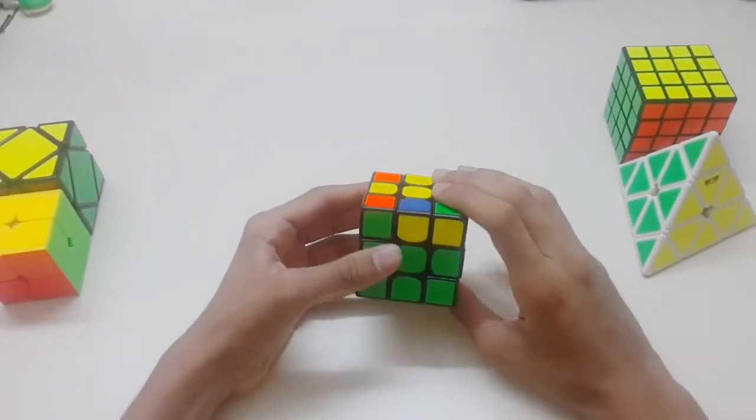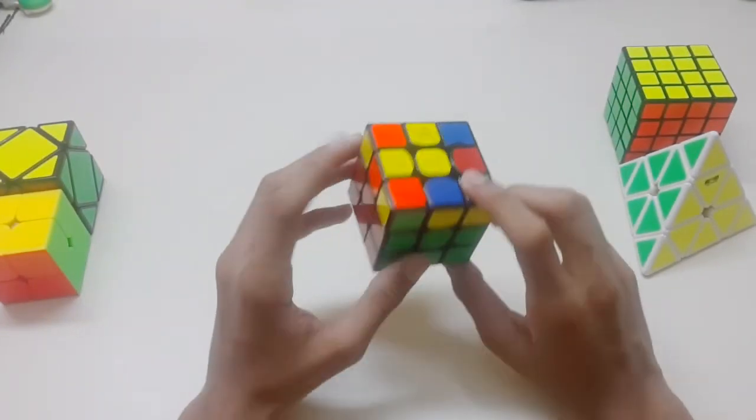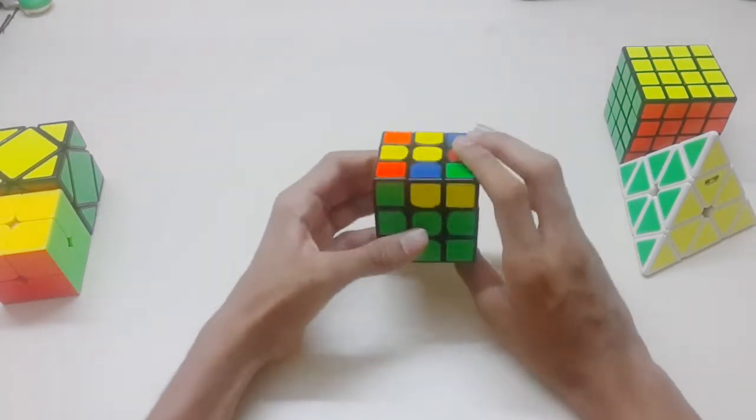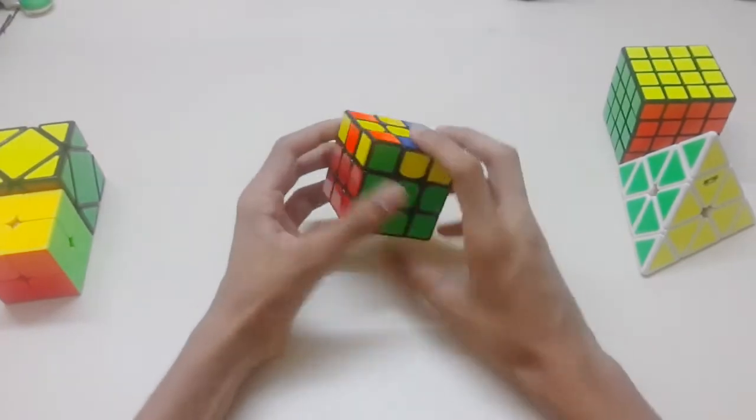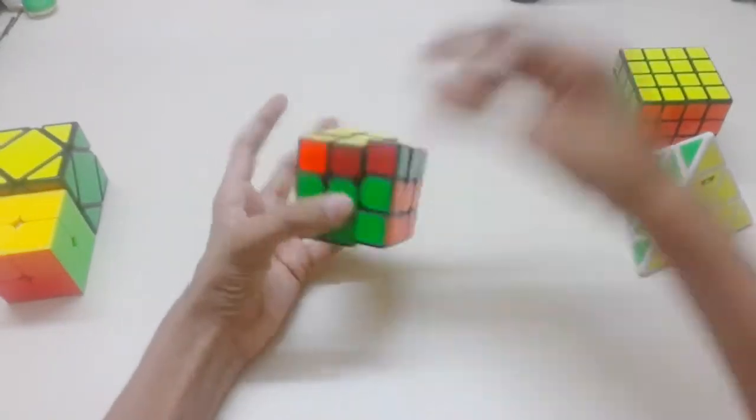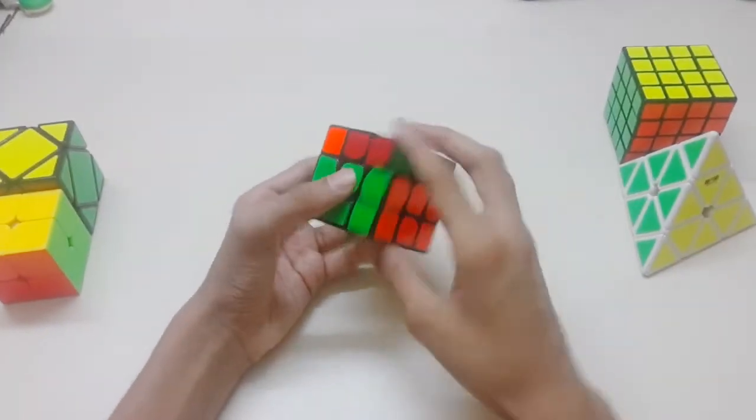The important part is the OLL. You must be able to solve the OLL within 1.5 seconds or 2 seconds. You should not take more than that. For this condition I do like this. Look, it was very fast.